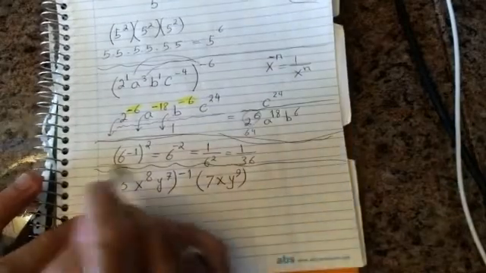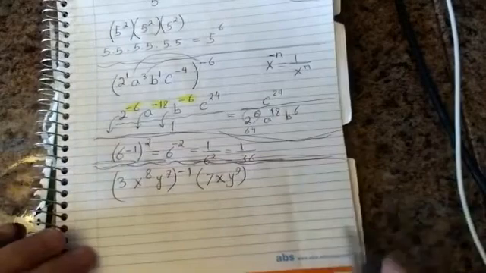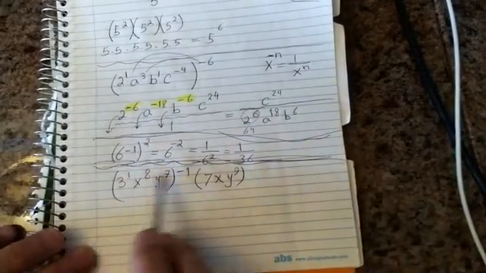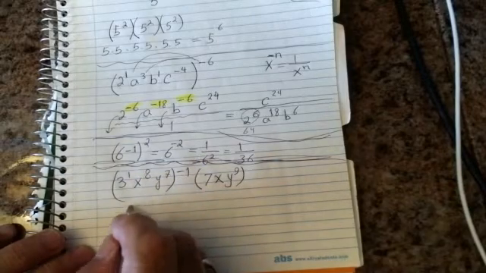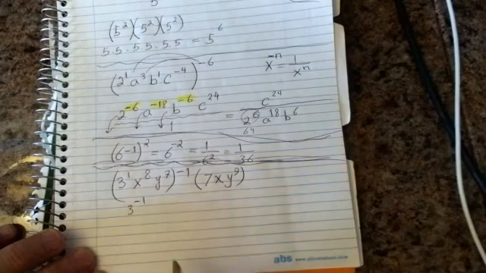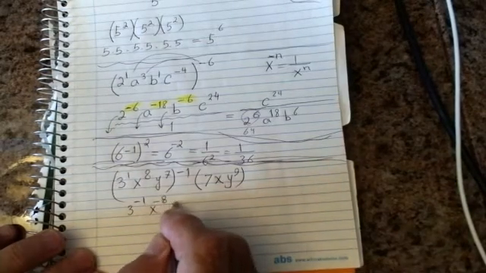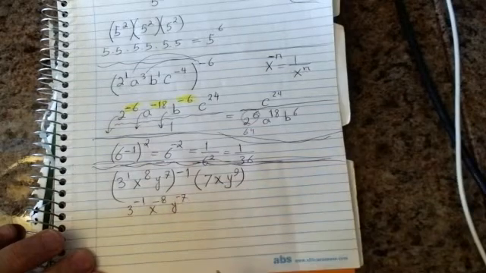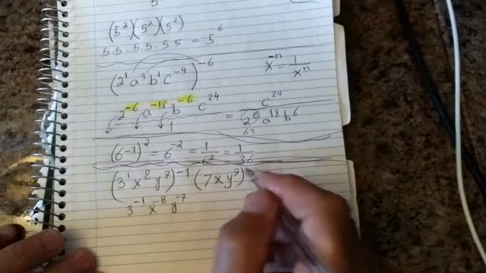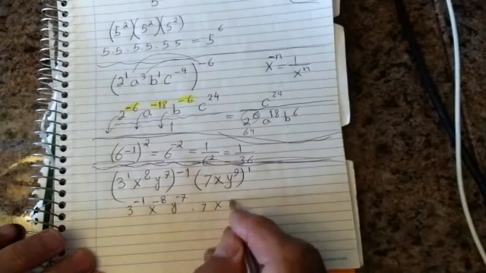Now let's look at this problem. Power of 3, the power is 1 times -1, which is -3, -1. X, -8, y, -7. And then the rest, there is no power here. Okay, so you could just write it as 7x to the 9.